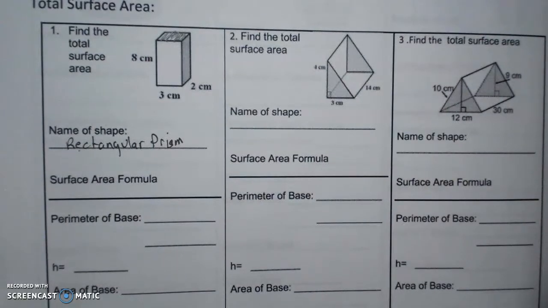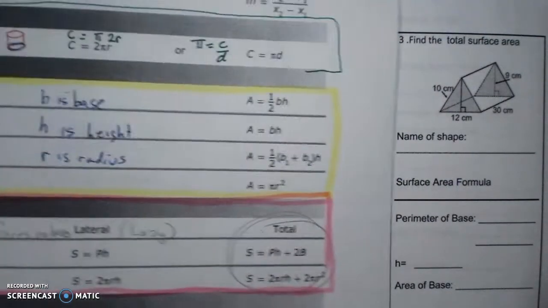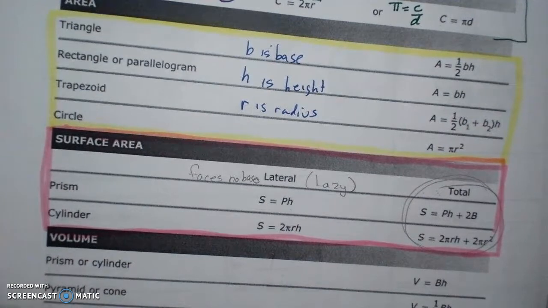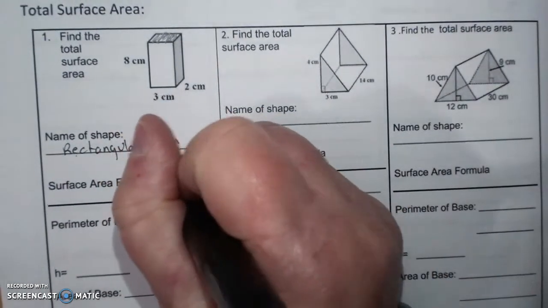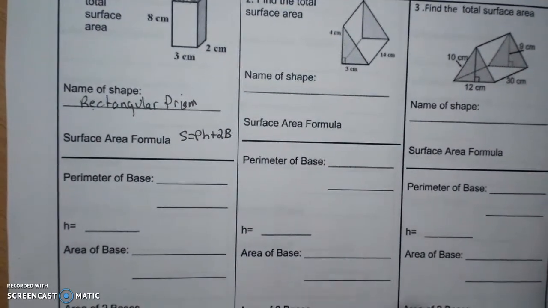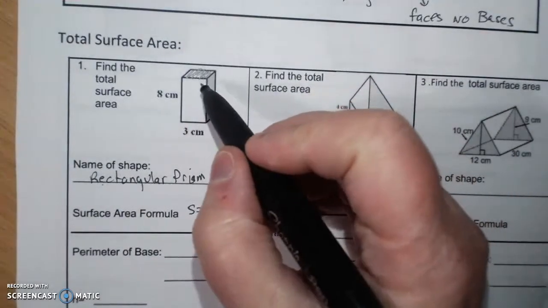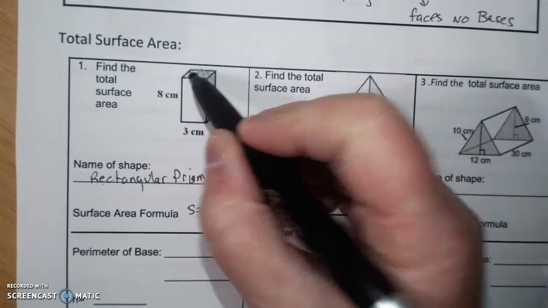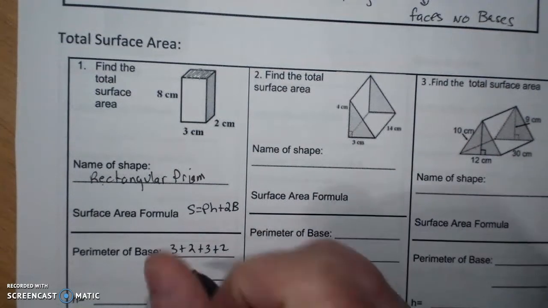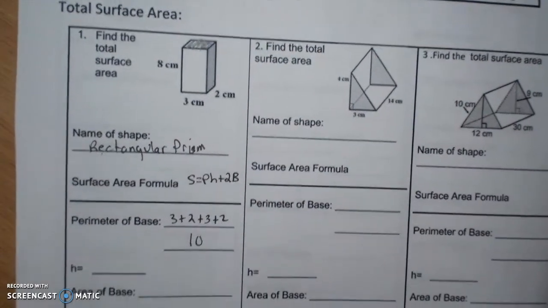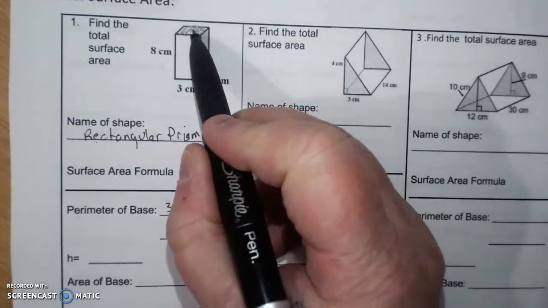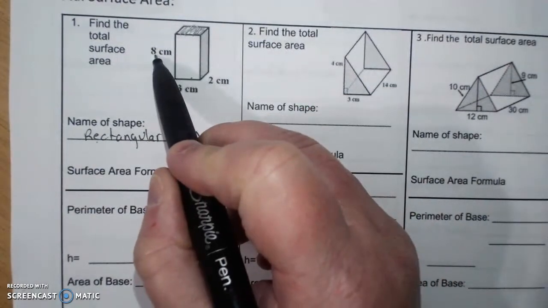And then it says surface area formula because it's a prism, and because it's a prism in total, I'm going to write S equals pH plus 2b. Now it says perimeter of base. So I'm going to walk around here and go 3 and 2 and 3 and 2. 3 plus 2 plus 3 plus 2, 5 and 5 is 10. H, this H right here is the distance between the two bases. Here's a base, here's a base. The H is 8.